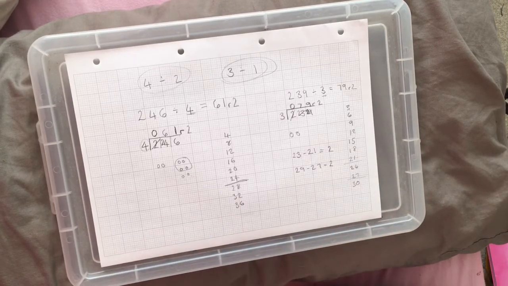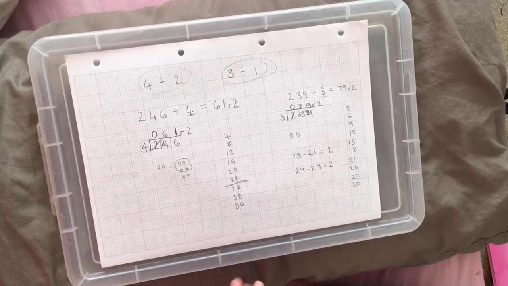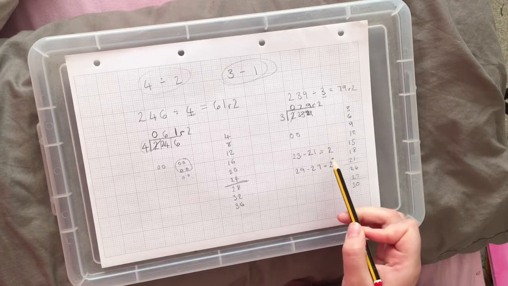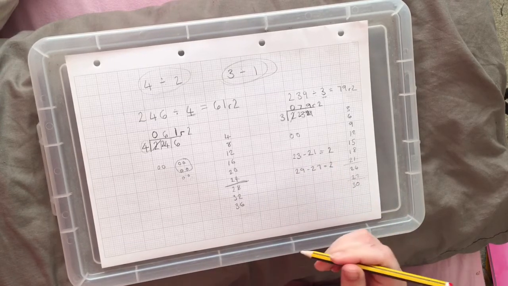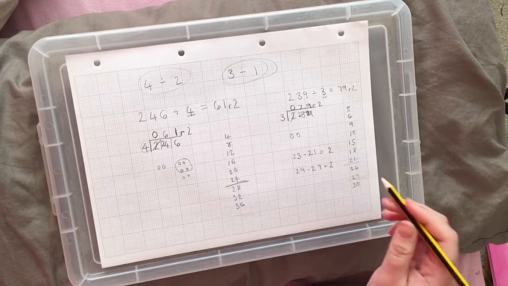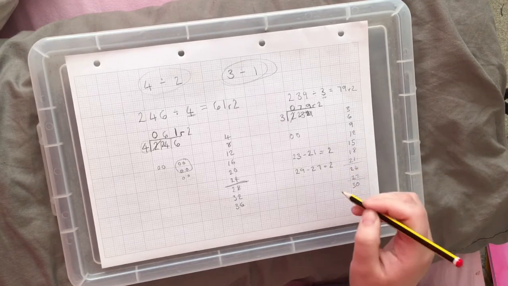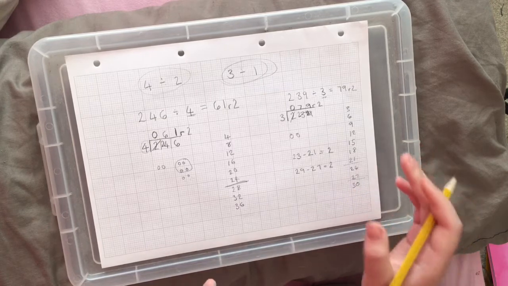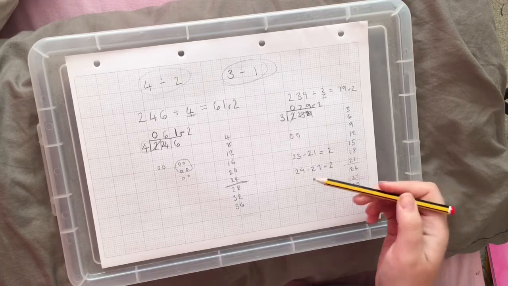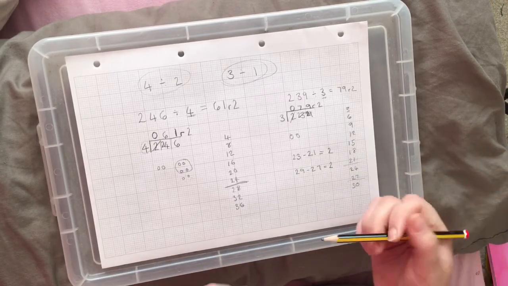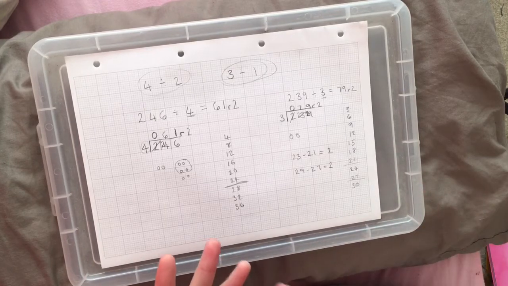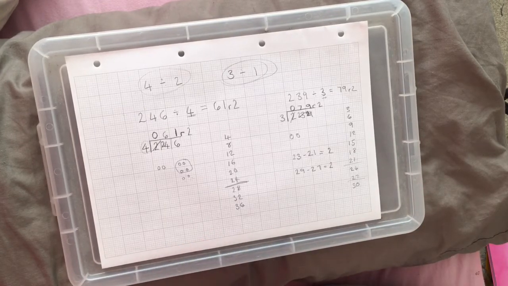If you're in something like a SATs paper, it's really good, no matter how small the detail, even if it is just 23 take away 21, always write it down, because if you go slightly wrong there, then the person who's marking your test can see where you've gone wrong, and they can then give you an extra point for your method. So they can see, oh, they were really close, but it was just that one number. So they might give you an extra point because you tried and you can see that your method was correct, it was just that you carried the wrong number.